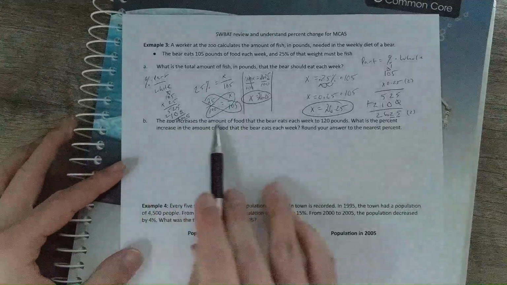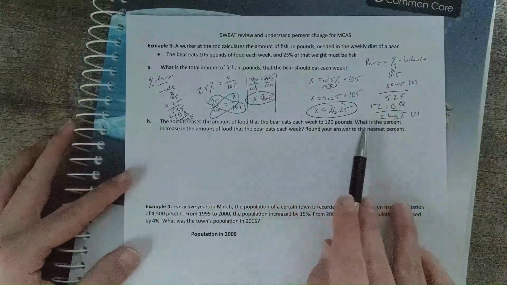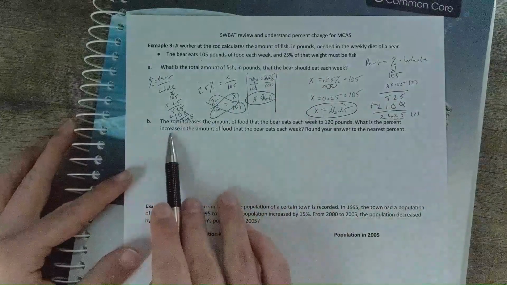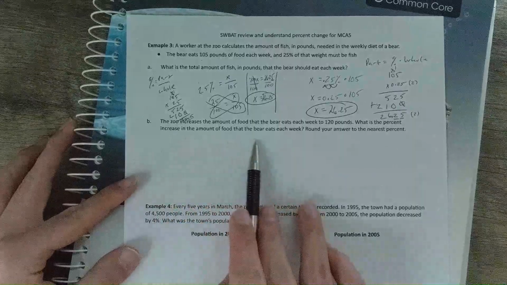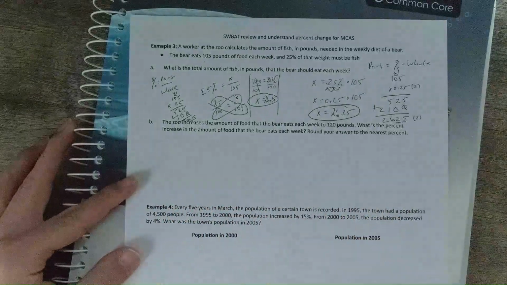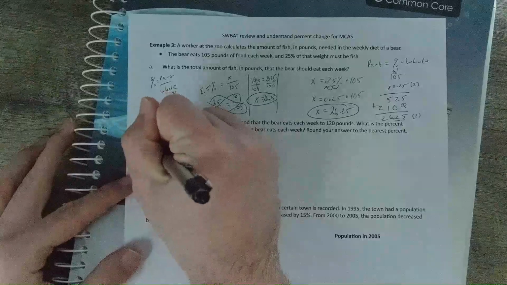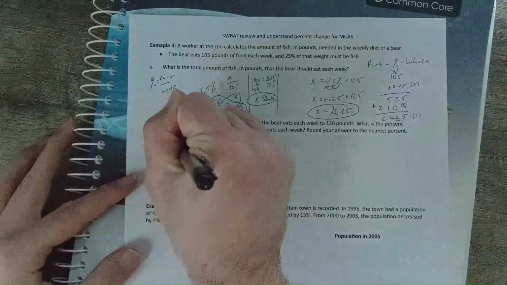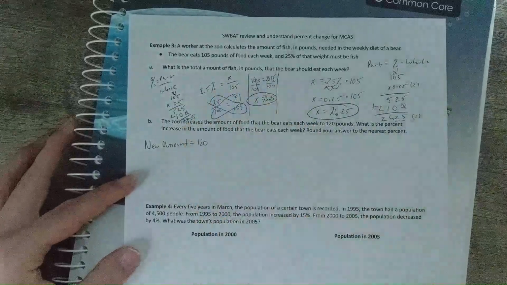Now, the zoo increases the amount of food the bear eats each week to 120 pounds. What is the percent increase? Again, this is an increase because we increase the food by the amount of food that the bear eats each week. Round your answer to the nearest percent. So here, our new amount, I like to make a key, is 120 pounds.